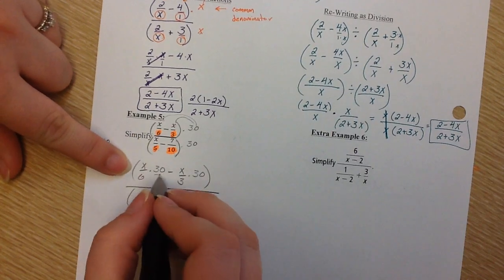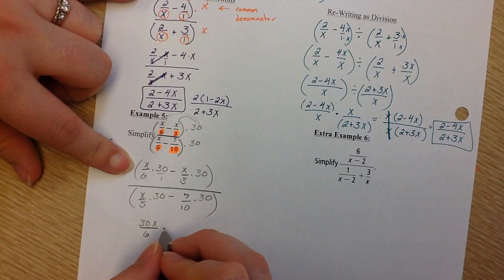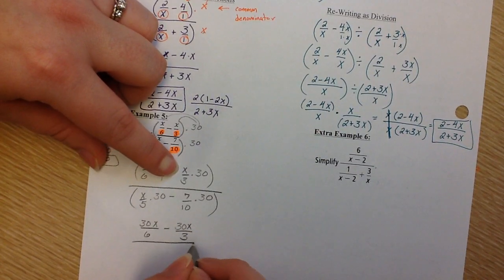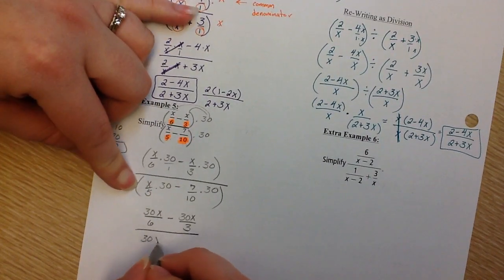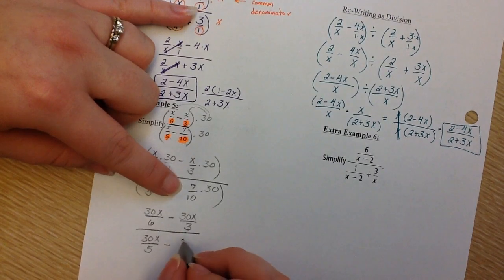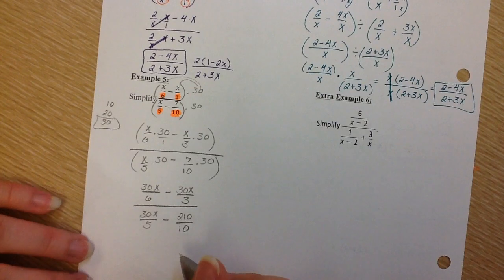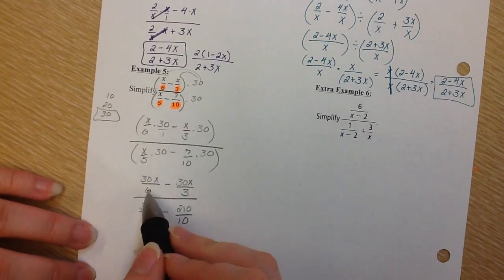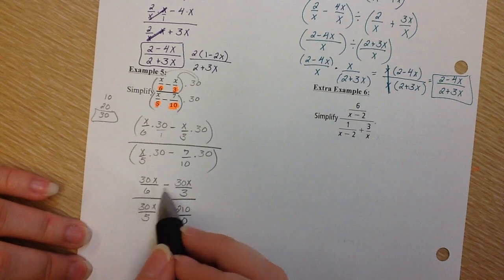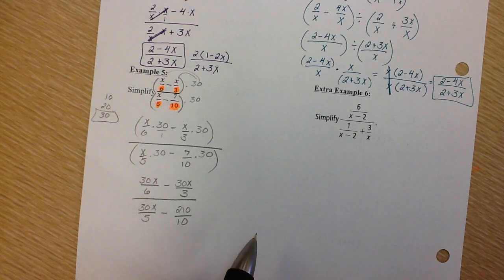So now let's simplify this fraction here. If I multiply this, I would have 30x over 6 minus 30x over 3 all over 30x over 5 minus 210 over 10. All right, and when writing this on your paper, it would take 4 lines of lined paper, because I need a line for each of these pieces. 1, 2, 3, 4. So make sure you give yourself enough room here.